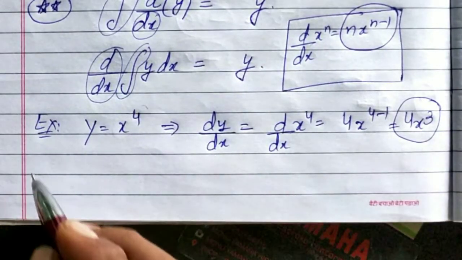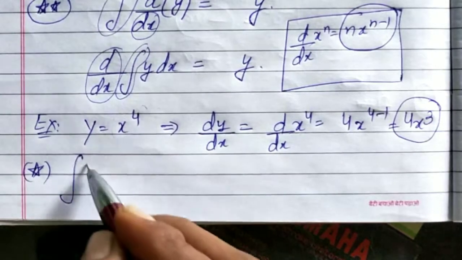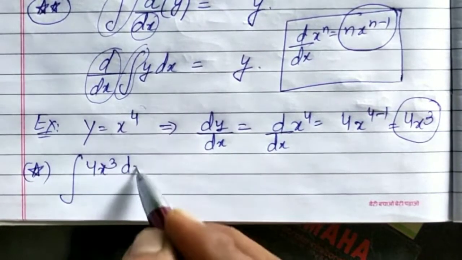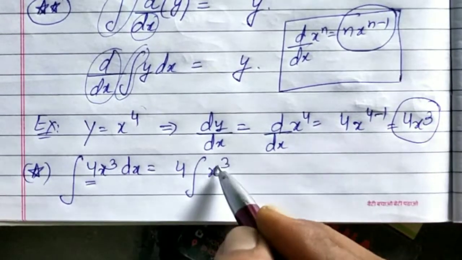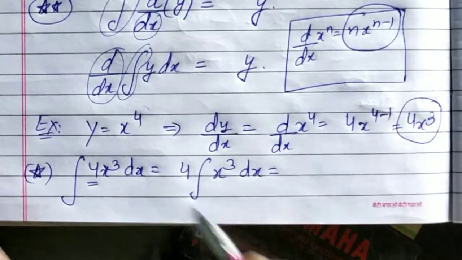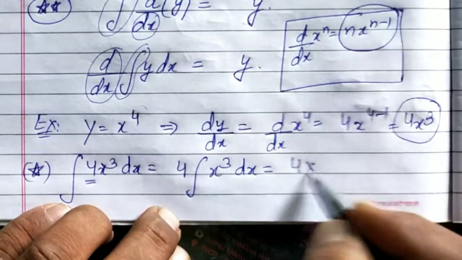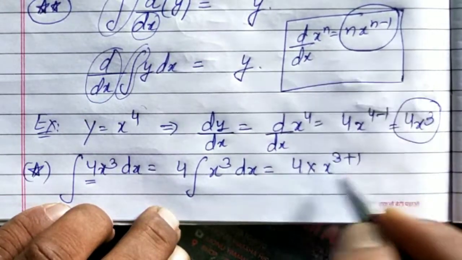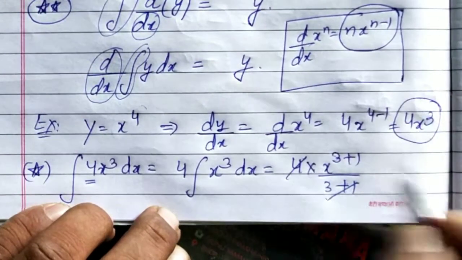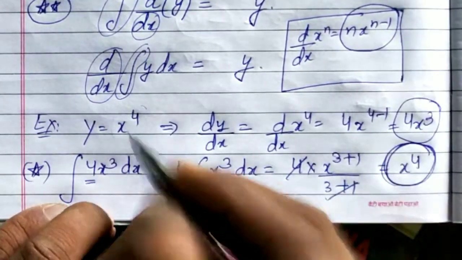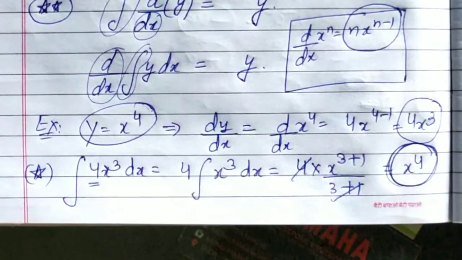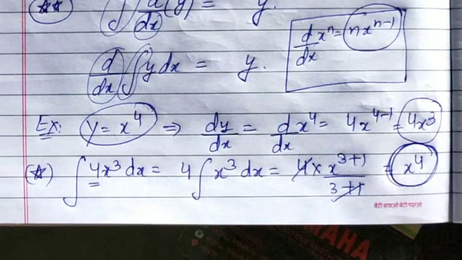Now if I integrate this function, the constant when multiplied with the function always comes out. Integration of x cube is x to the power 3 plus 1 upon 3 plus 1. It will cancel out and we are left with x to the power 4, the same function that we started with. So this example proves that integration and differentiation are reciprocal.